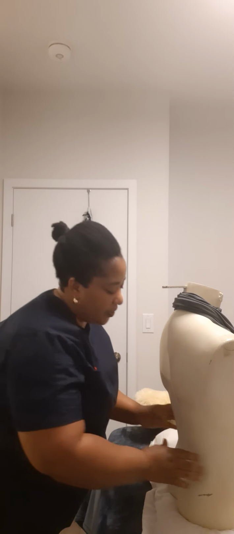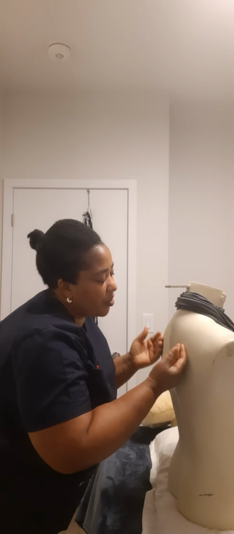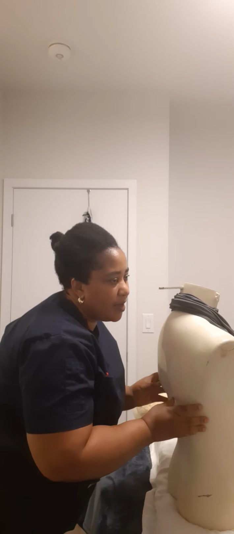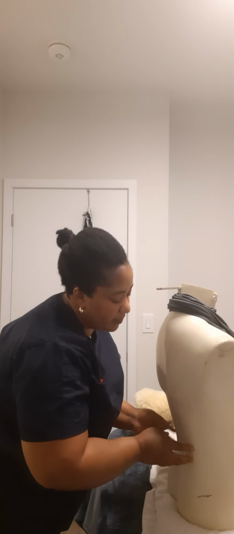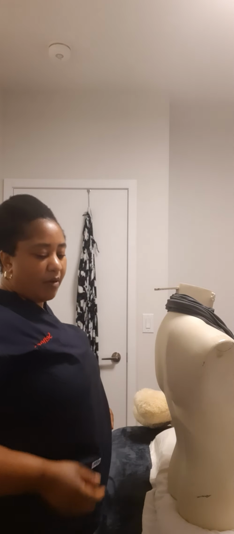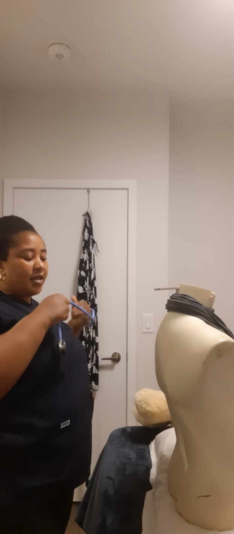So I'm going to be palpating it now. Do you feel any pain? No pain. The temperature is equally warm, there's no tenderness, there are no masses, and there are no physical deformities that I can see or feel right now. So now I'm going to be auscultating the thorax.